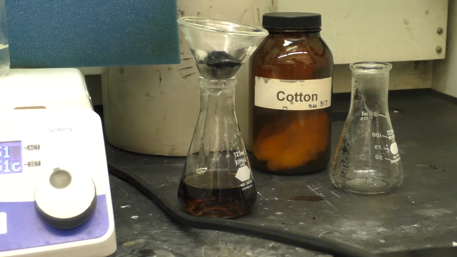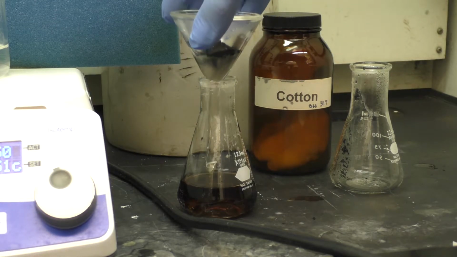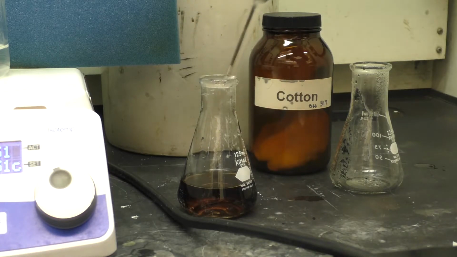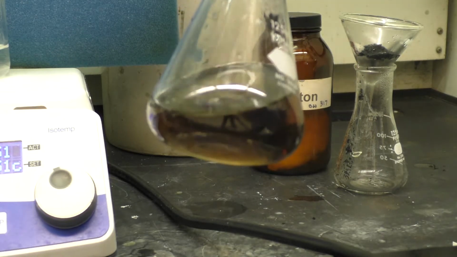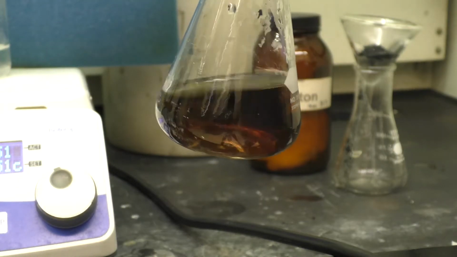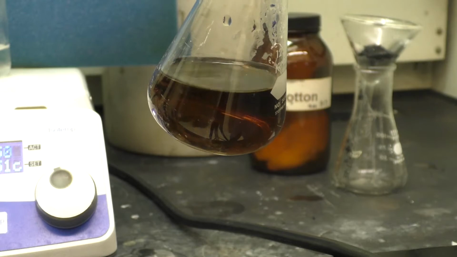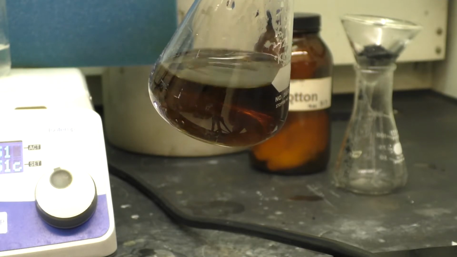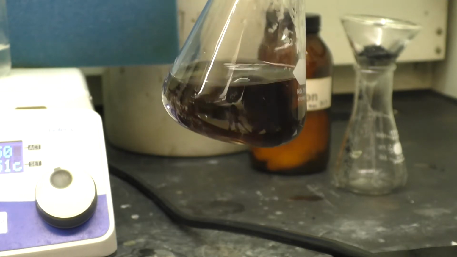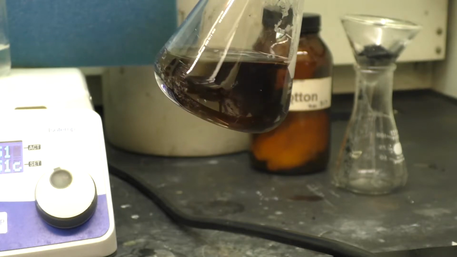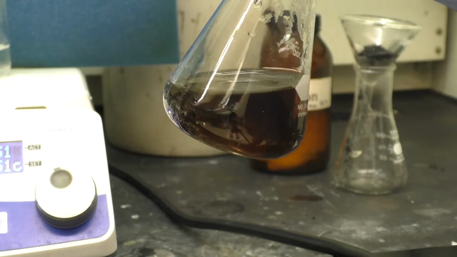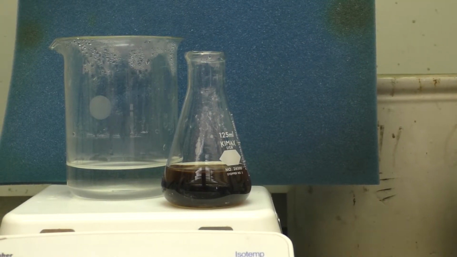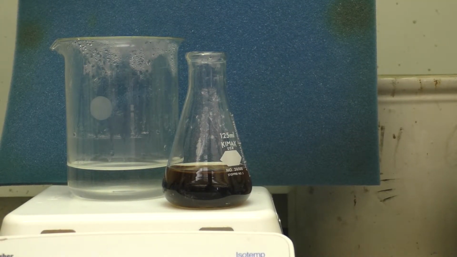So this solution is actually much improved relative to the last one. It's still very dark, but not nearly as dark. You can actually see through it a little bit more; it's more transparent. This is much more like tea. Certainly we could do this again another time, but I think this is now sufficient to carry forward. So now I'll go ahead and add the sodium acetate solution with some swirling.